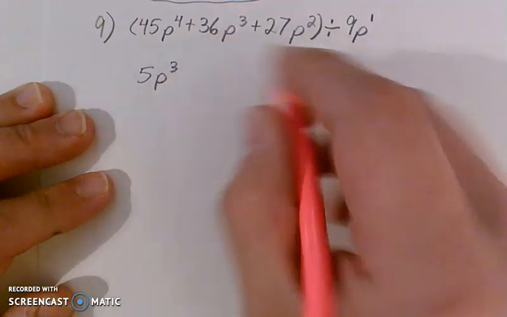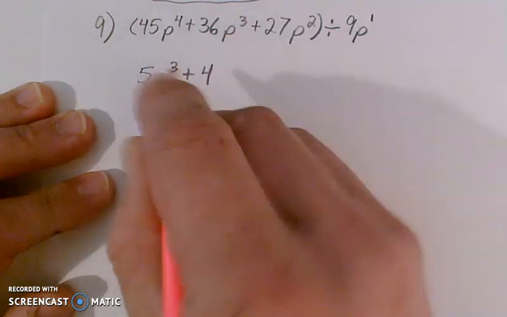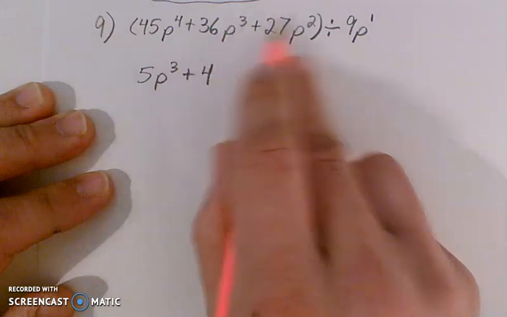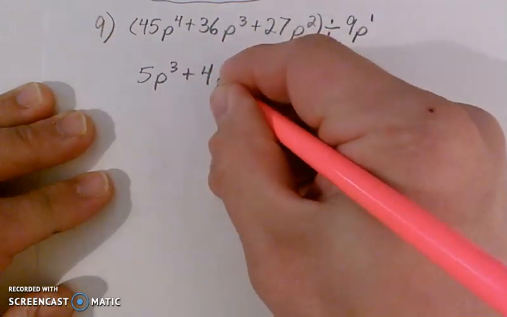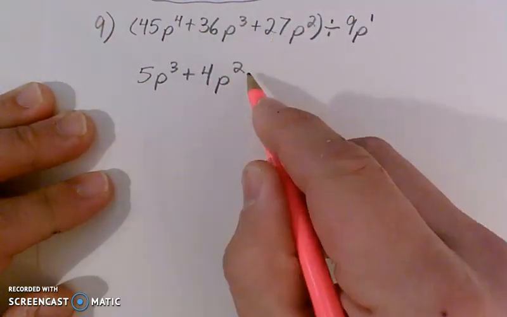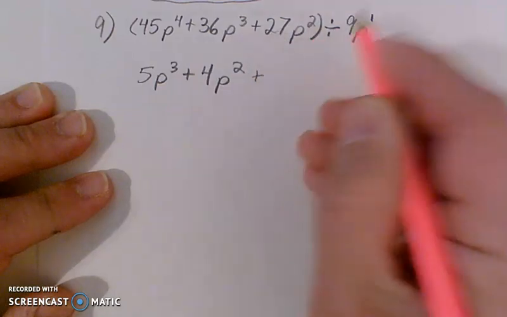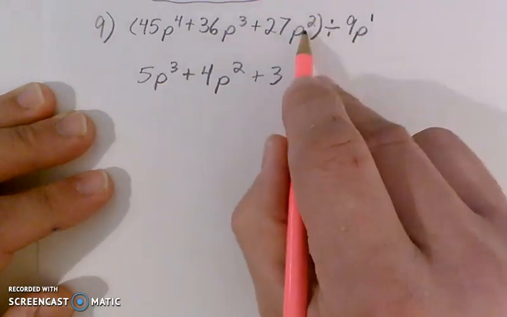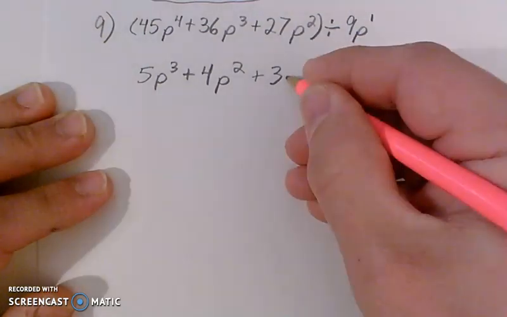36 divided by 9 will be 4, and I put plus. P to the 3rd divided by p to the 1st will be p to the 2nd. And then for the last one, go ahead and put my plus sign. 27 divided by 9 will be 3. P to the 2nd divided by p to the 1st will be p to the 1st power.